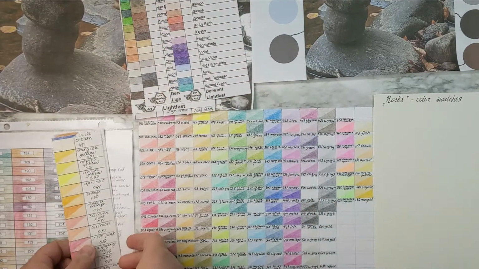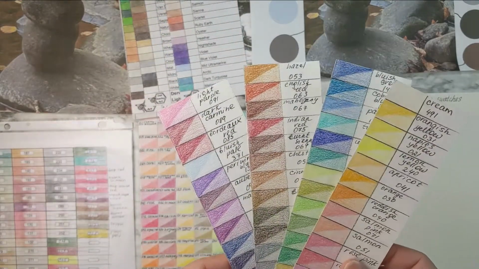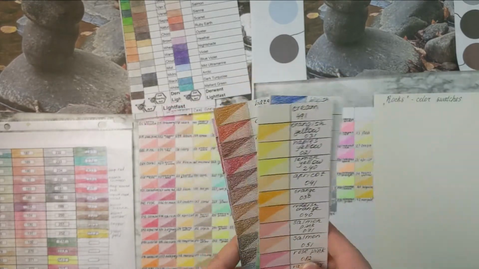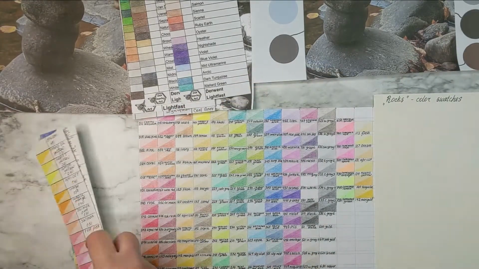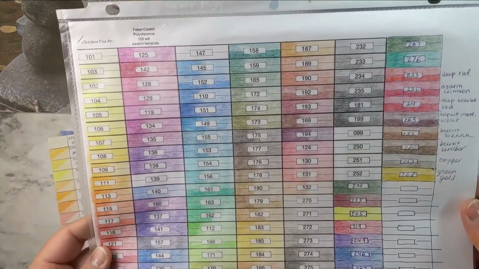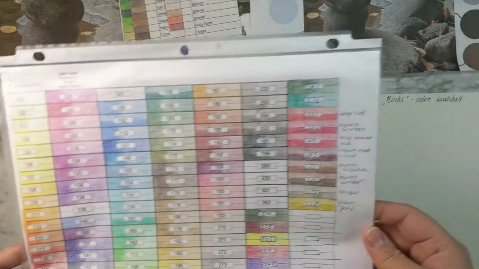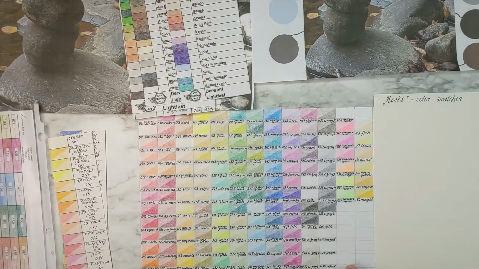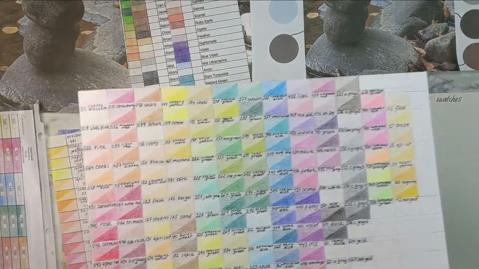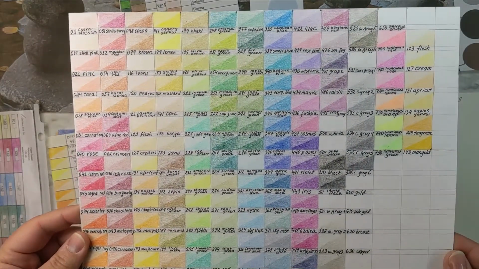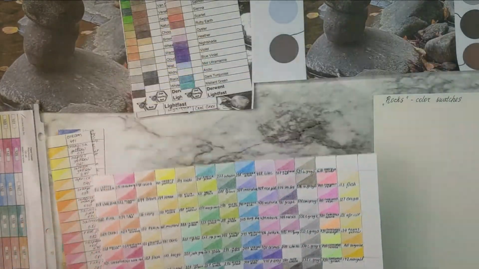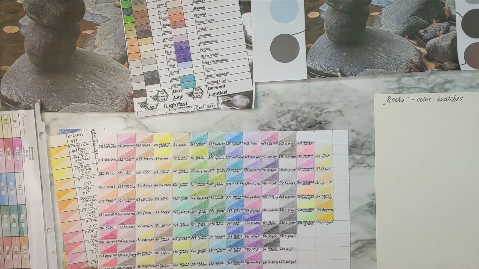So I have those ready. Then the next swatches I have for Caran d'Ache Pablo colored pencils. Those can be put aside. Then I have Faber-Castell Polychromos swatches. And then the last I have the Holbein Artist colored pencil swatches.